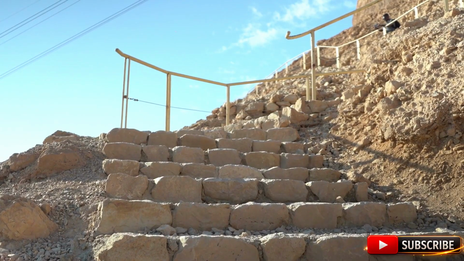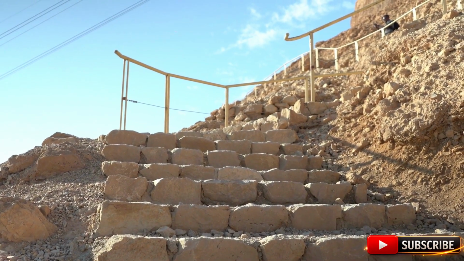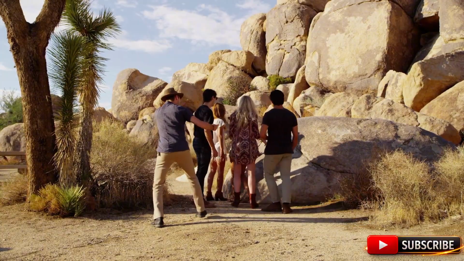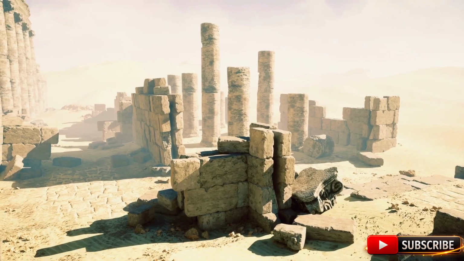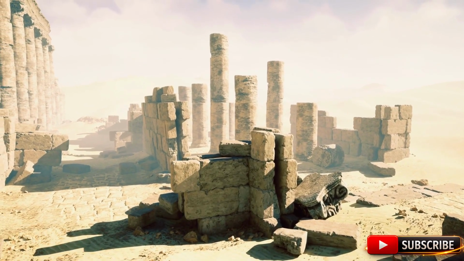Have you ever wondered about the Israelites in the wilderness? This journey became their test of faith and leadership. Our goal is to explore their struggles and experiences throughout this time.